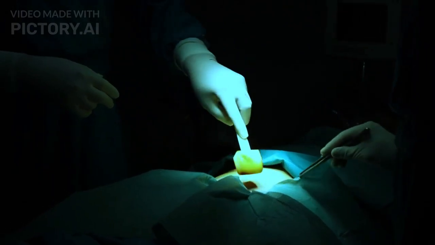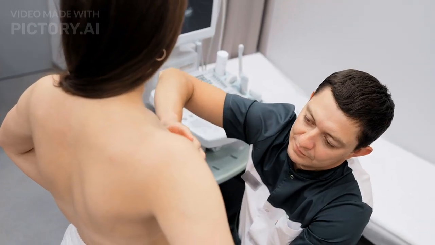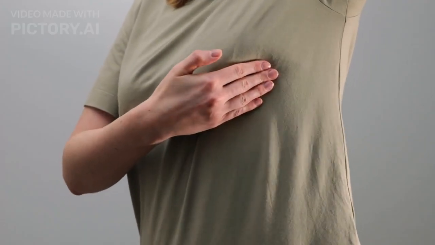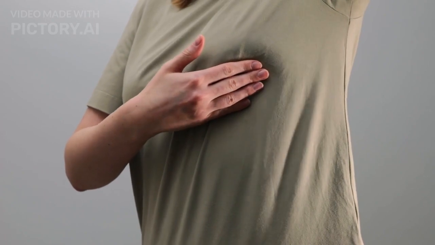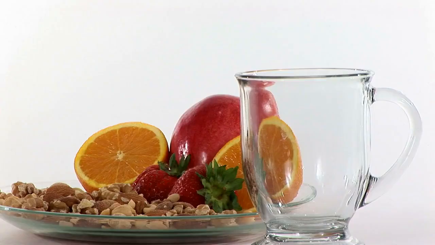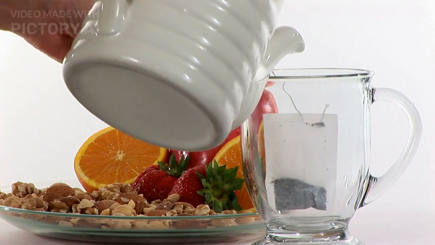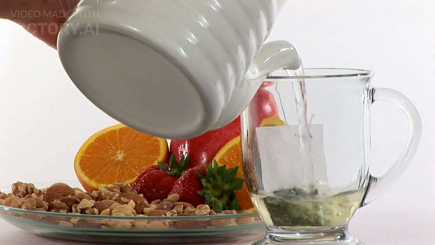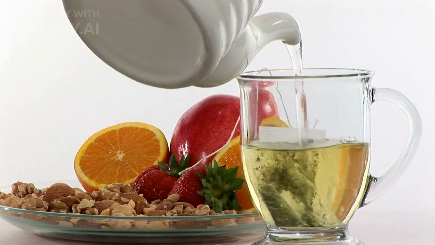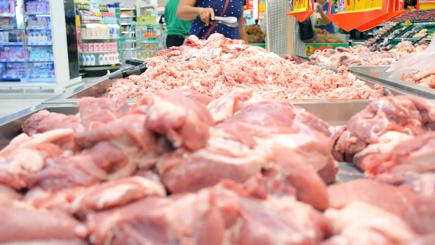Can breast cancer be prevented? You may not be able to prevent breast cancer. Just as important, regular self-exams and mammograms can help detect breast cancer early on, when it's easier to treat. Eat a healthy diet. Some studies show a diet that includes vegetables, fruit, calcium-rich dairy foods and lean protein may reduce your risk of breast cancer. Avoiding red meat and processed meat may also reduce your risk.